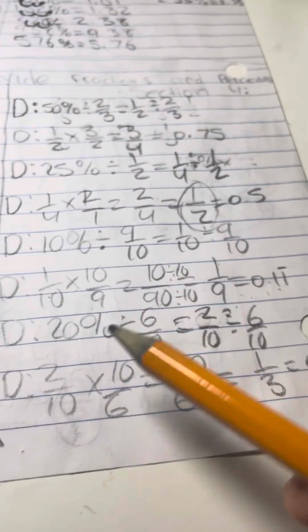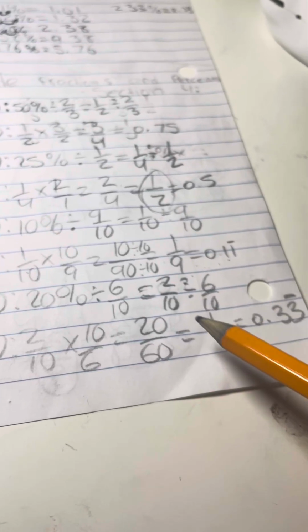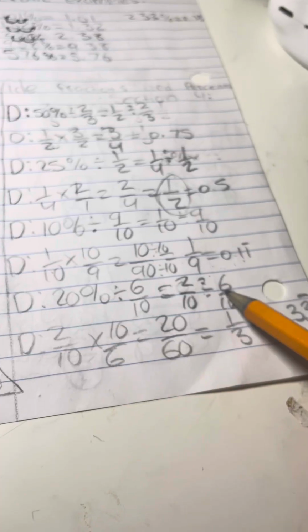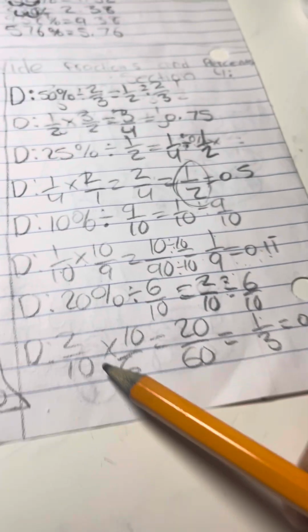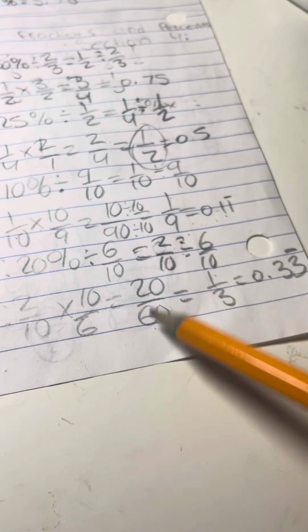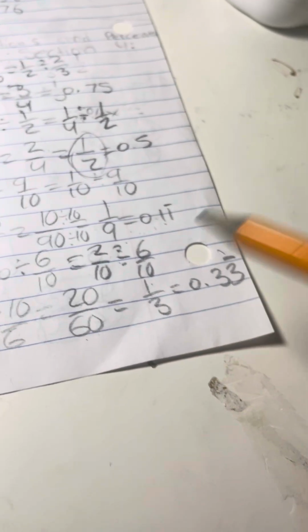Final example, 20% divided 6/10 equals 2/10 divided 6/10. So keep, switch, flip, 2/10 times, switch, flip, 6 over 10, 10 over 6. 2 times 10, 20, 10 times 6, 60. Divide by 20 on both sides, we would get 1/3, which equals 0.33333, but dash again.